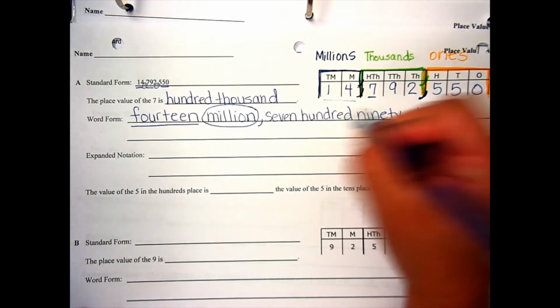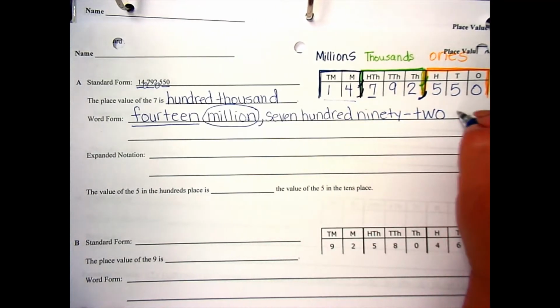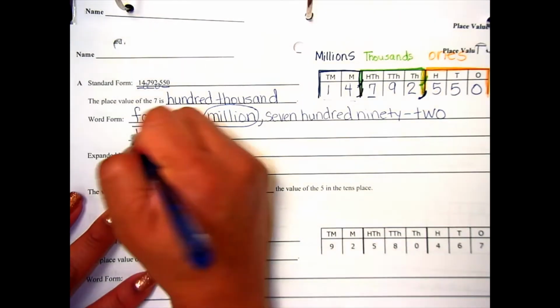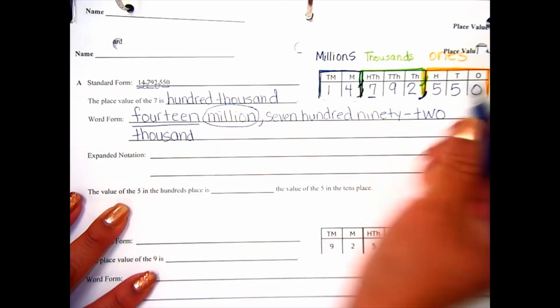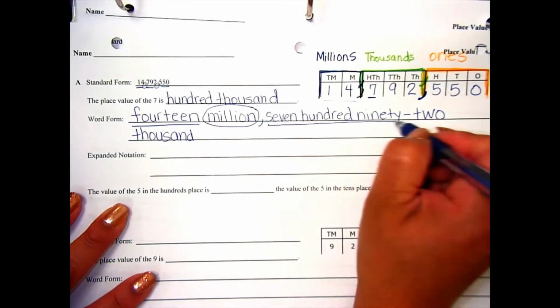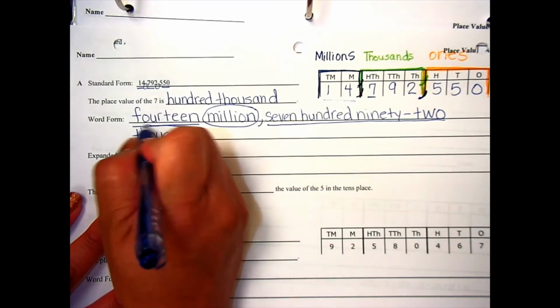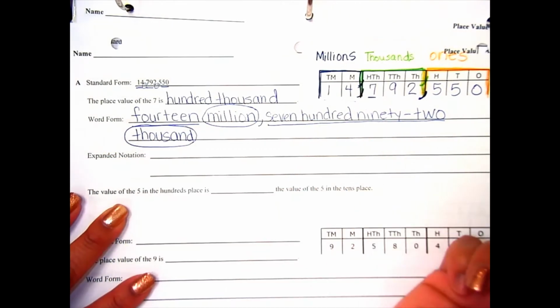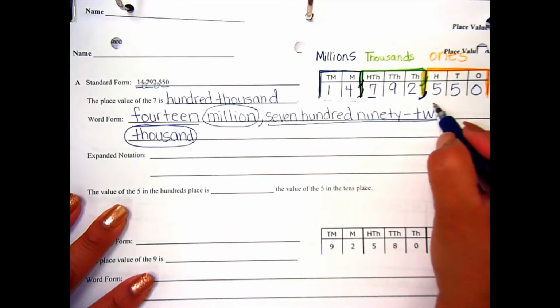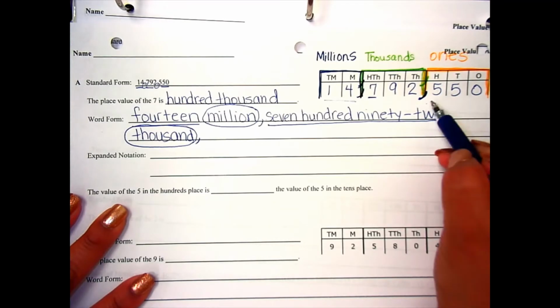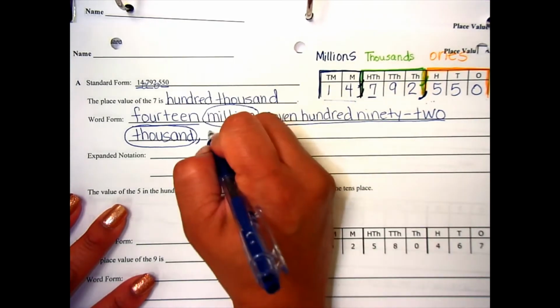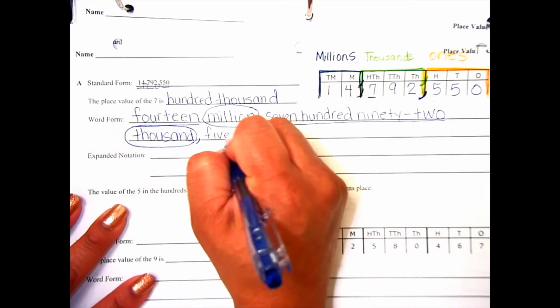So then I say 792,000. I'm going to write it down here because it doesn't fit. So I underline my word, 792. I circle my period, which is 1,000. And then a comma. And then my last period is 550. So I'm going to write 550.